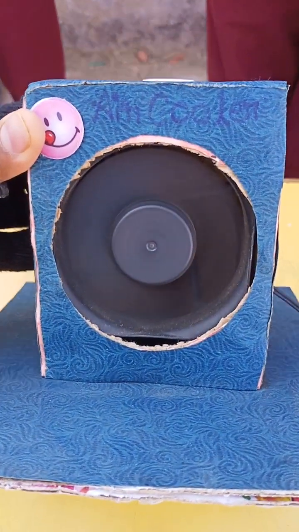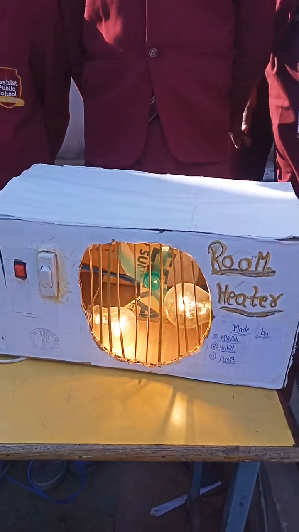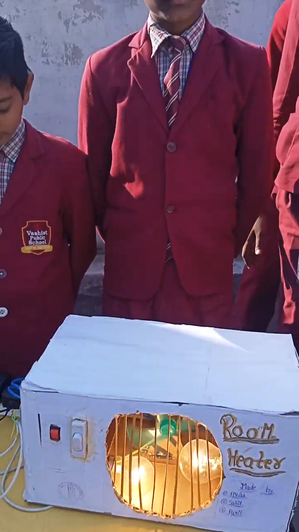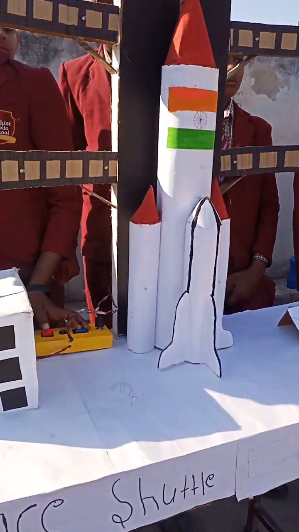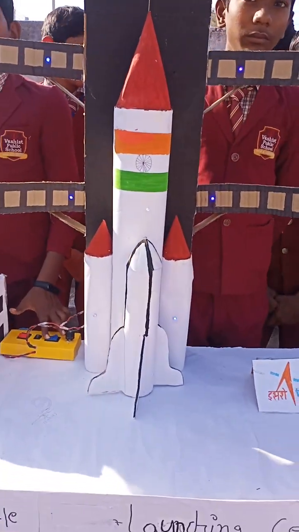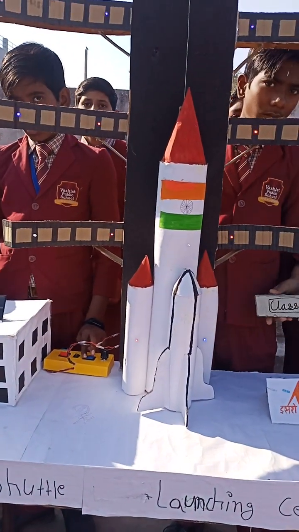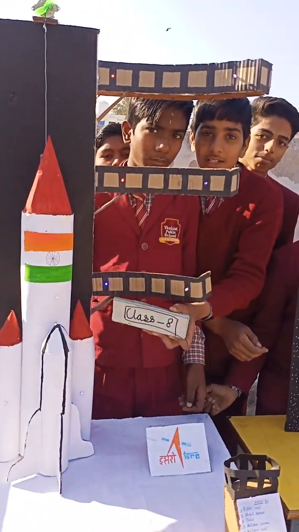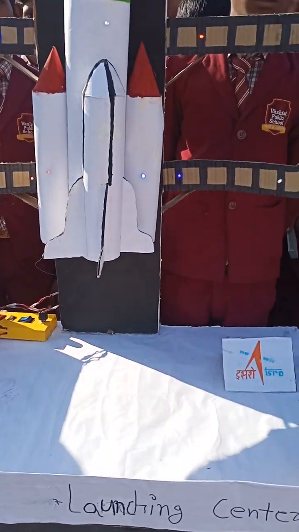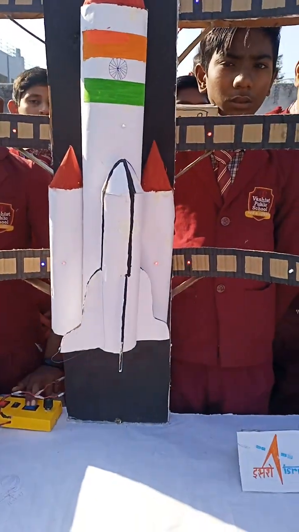It's properly working, you can see. It's a room heater which is created by 6th class students Puneet, Piyush and Shahid. This is our next model, a space shuttle launching shuttle, which is created by 8th class students Pulkit, Zahid, Nakul, Krishna Verma, Krishna Seni, Yuvraj and Jatan.